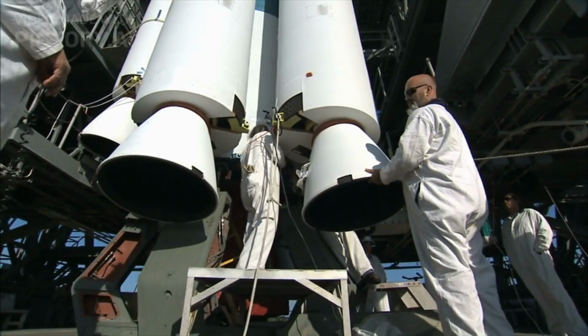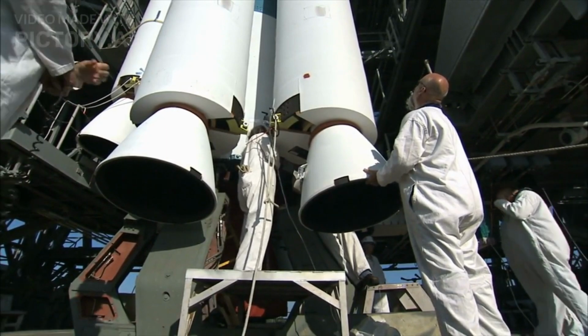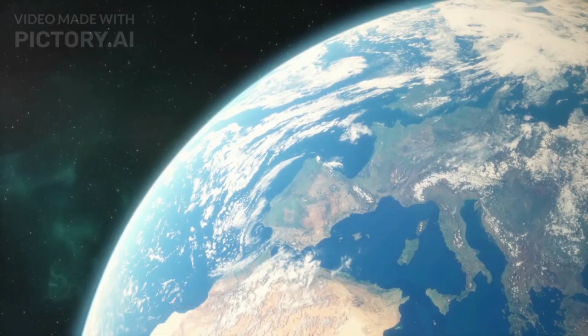Engineers inspecting the satellite's connection to the rocket and sealing it inside the rocket's nose cone. Once securely fastened, the entire assembly is sealed inside the rocket's nose cone. This protective shell will shield the satellite from aerodynamic forces as it climbs through the atmosphere.